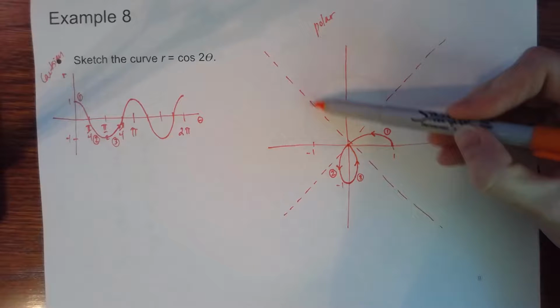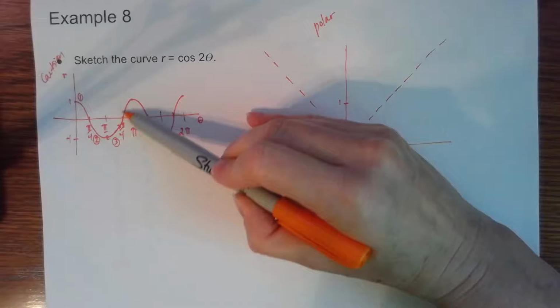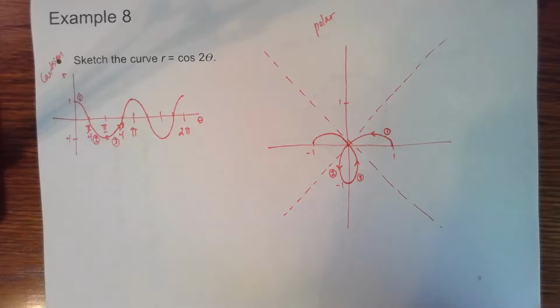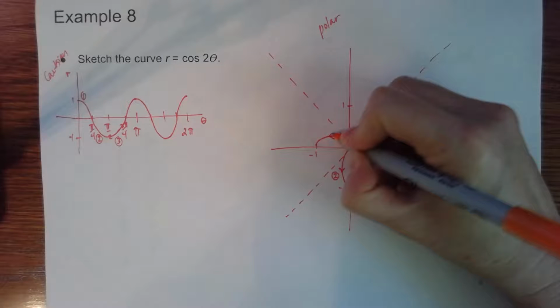Then from 3 pi over 4 to pi, we have positive values that are increasing from 0 to 1. So when we get to pi, we're 1 away from the pole. This is the fourth thing.